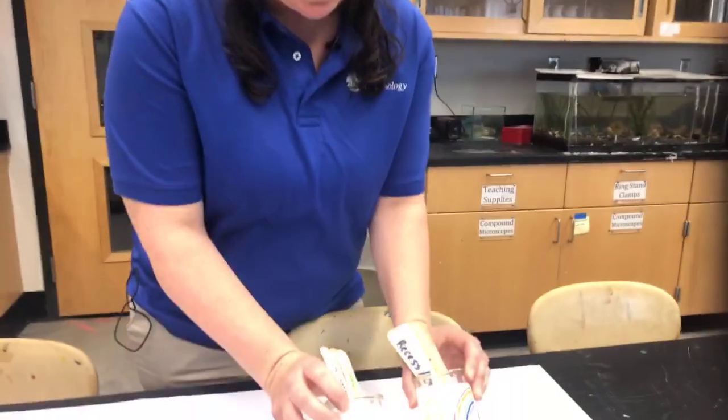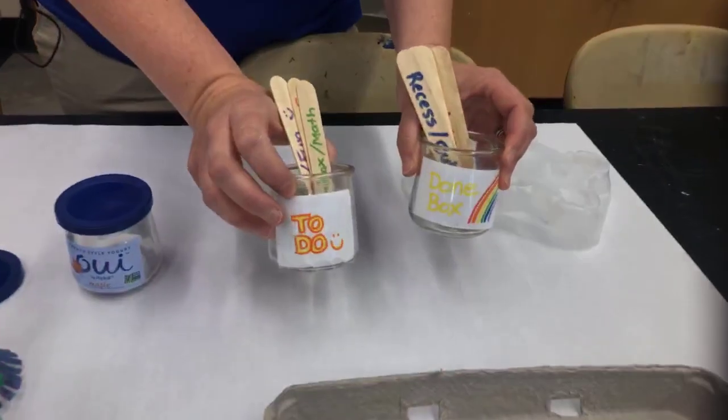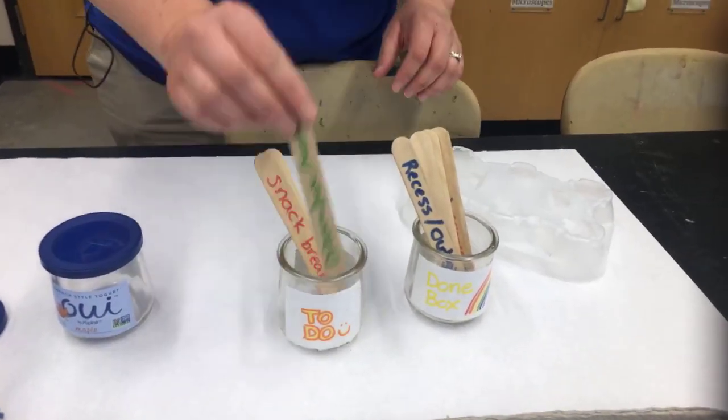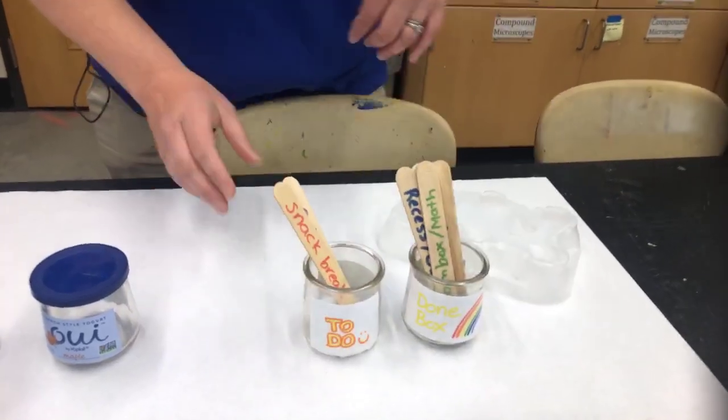My son has been using these to keep track of his schoolwork at home, like what he's been working on and what's already been done. So we just slide the popsicle sticks in one to the other. So that helps us keep track of schoolwork at home.